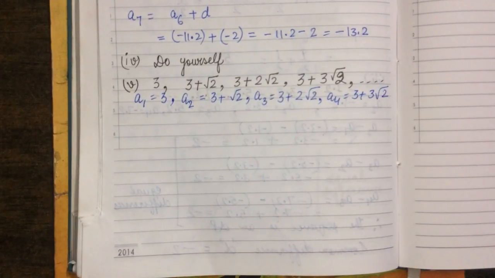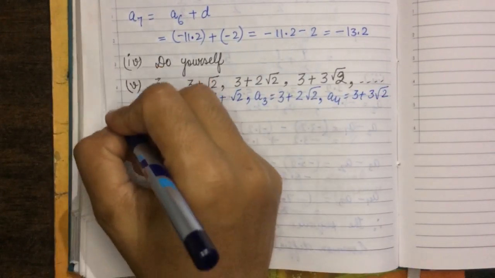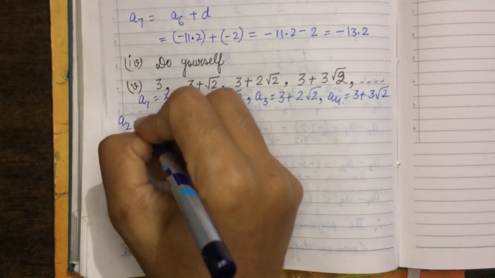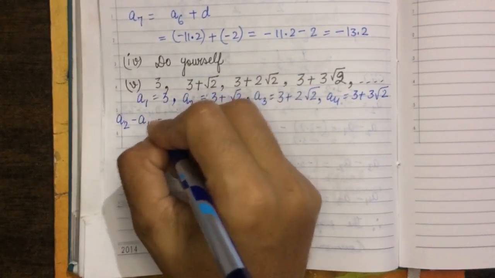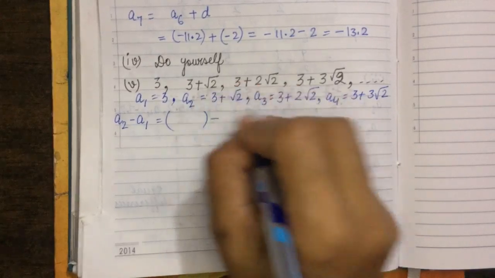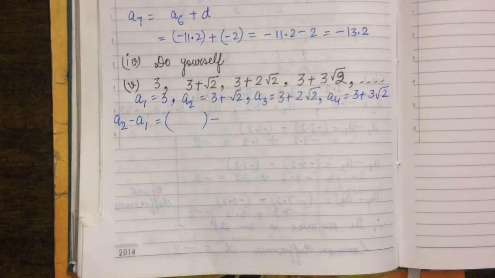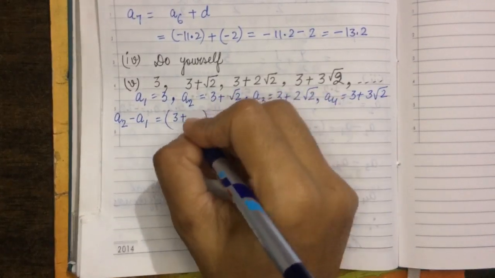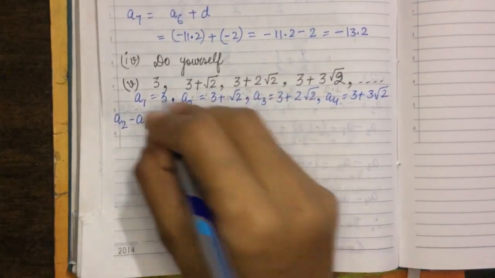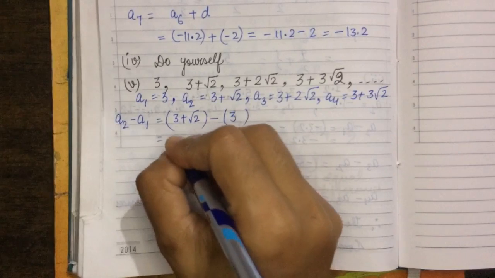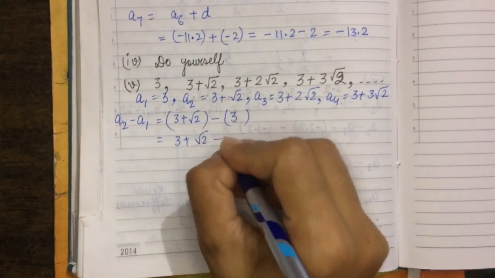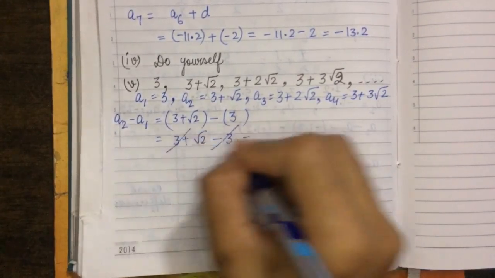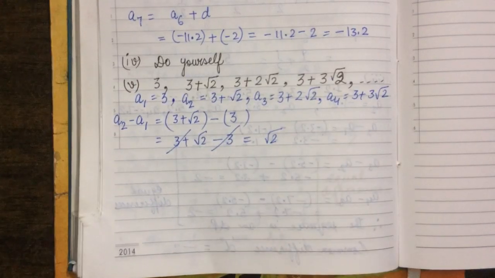We will find out the difference between consecutive terms. a2 minus a1, taking the first two. I'm using brackets here because my terms are in binomial form. The second term is 3 plus root 2, subtracting the first term. Take your time, don't rush. So this gets cancelled, the difference is root 2.